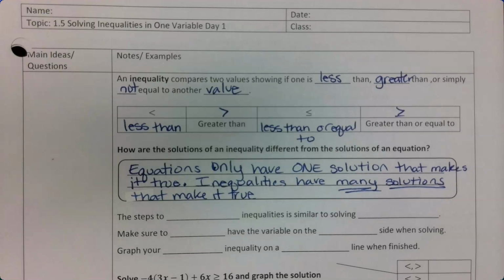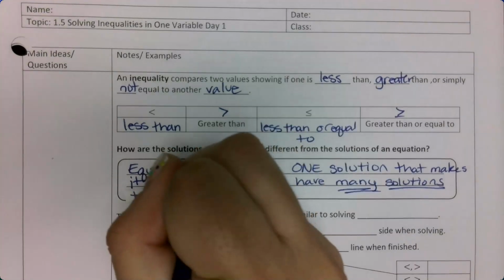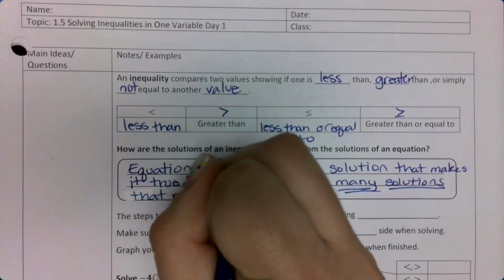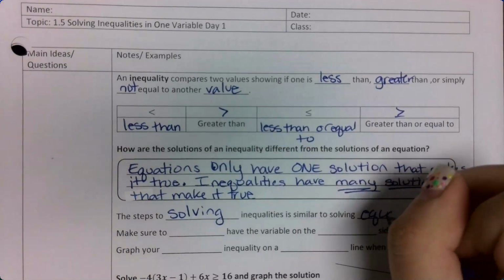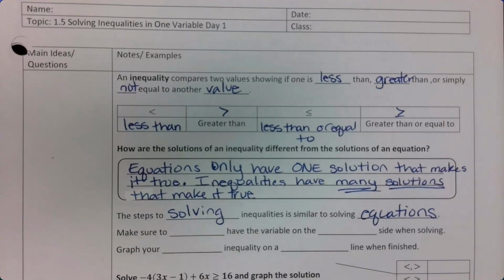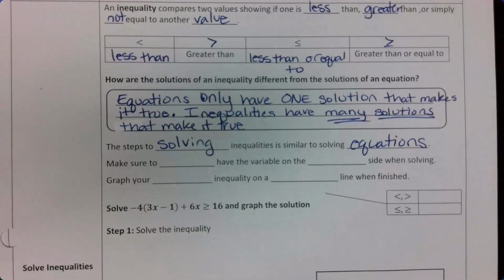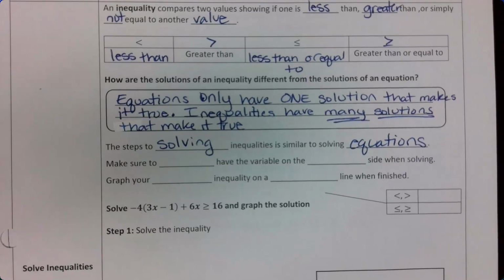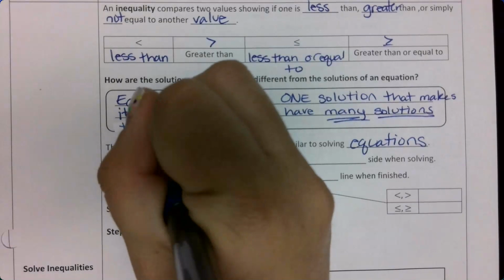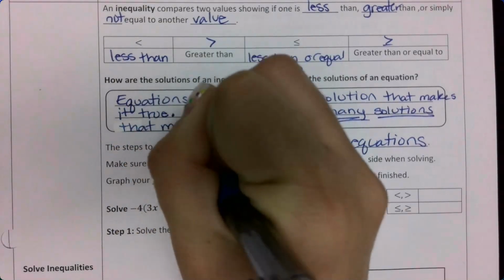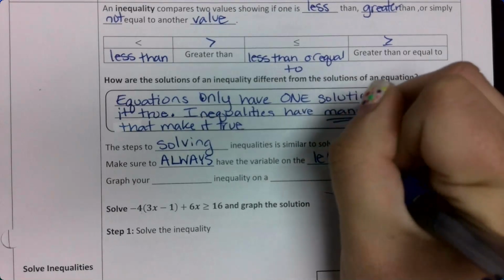Okay, so the steps to solving inequalities are similar to solving equations. So we want to make sure we always have our variable on the left side when we're solving.